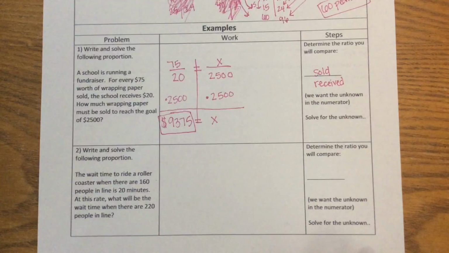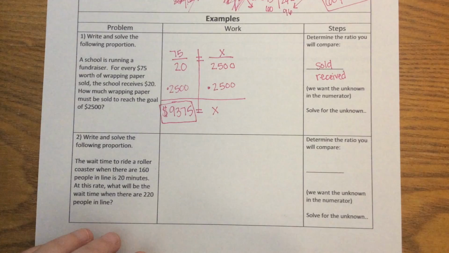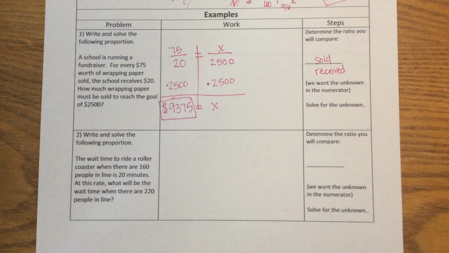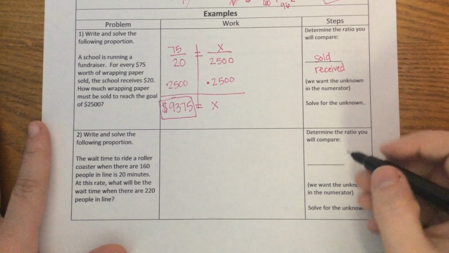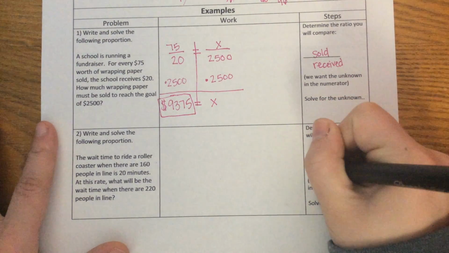Okay, next one. It says, write and solve the following proportion. The wait time to ride a roller coaster when there are 160 people in line is 20 minutes. At this rate, what will the wait time be when there are 220 people in line? So I'm comparing people and wait time.